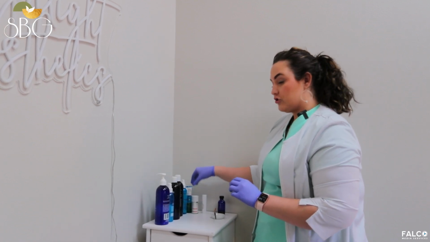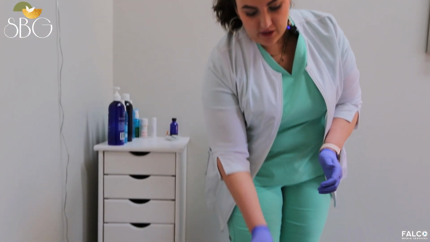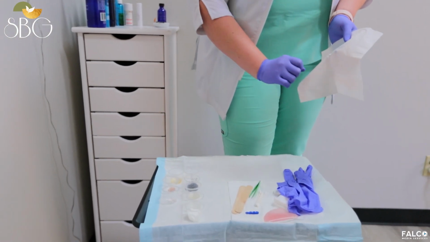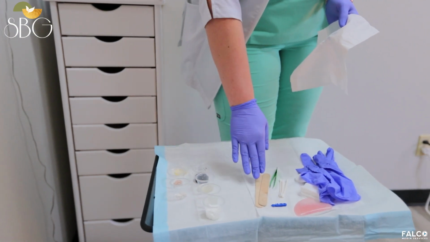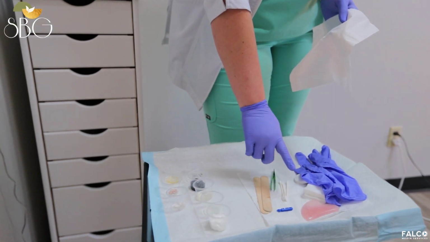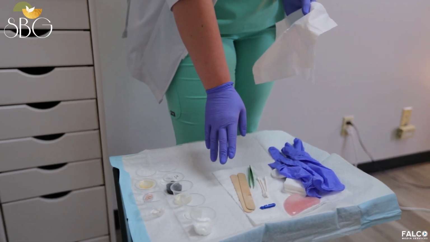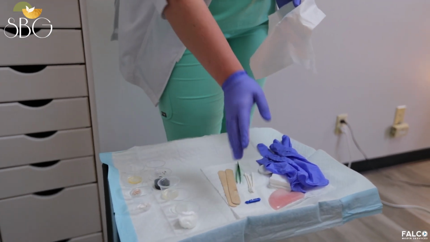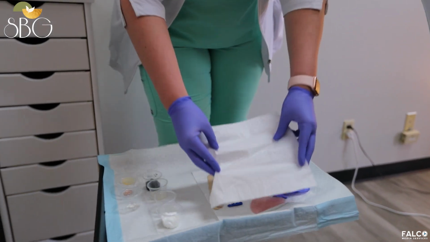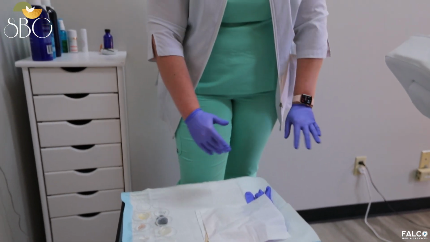The next thing I make sure to have prepared are all of my single-use items. So I've already done that, and they're on this Kleenex. I have my gloves for my service, my spatulas, my cotton rounds, my gauze, Q-tips, and then I also am anticipating using my tweezers and my gua sha stone. I'm gonna cover them up until my client comes into the room, and I'll put a Kleenex over my products so that as soon as she walks in, we're ready to go.